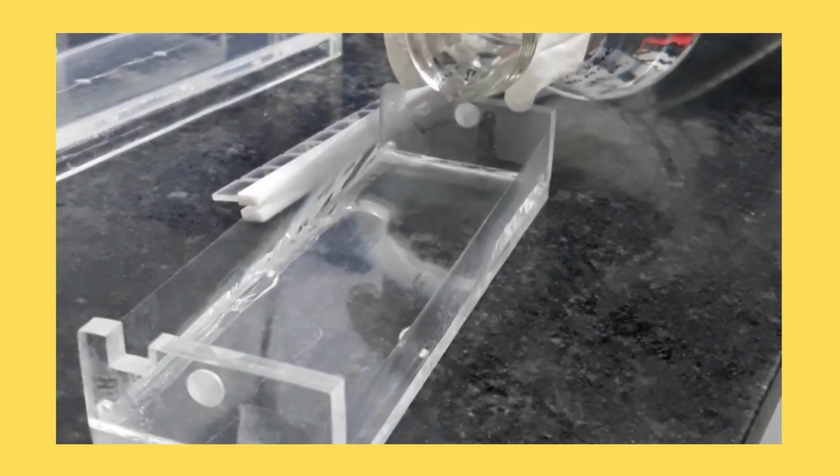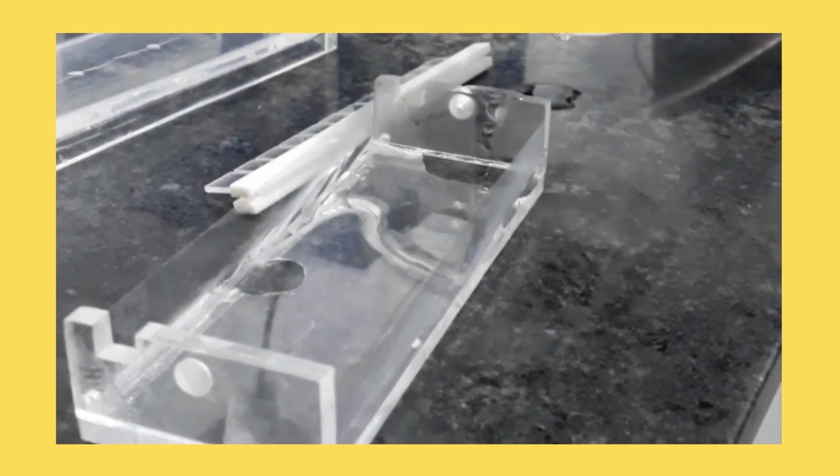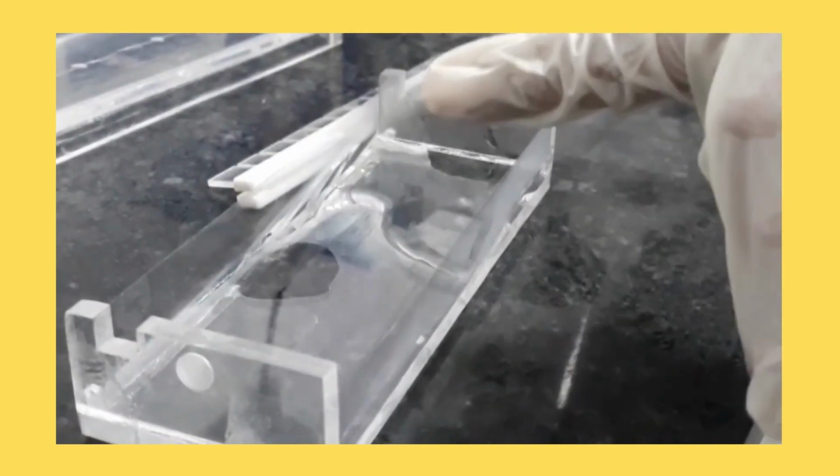Now pour the agarose into the plate and make the wells with the help of a comb.